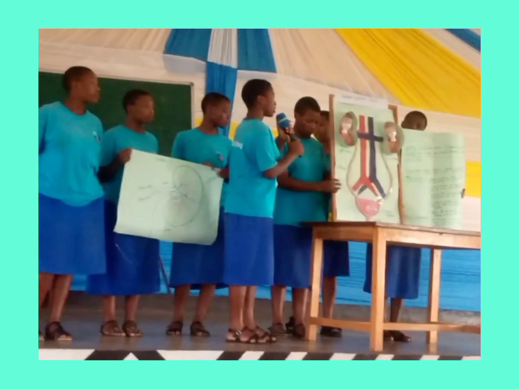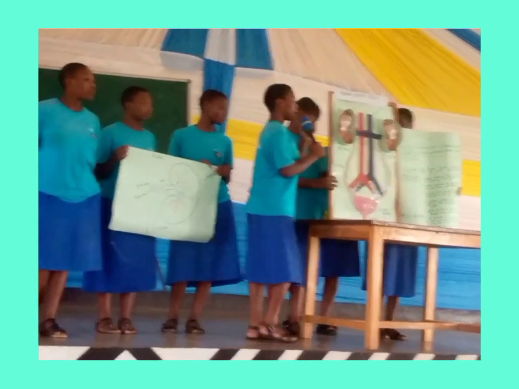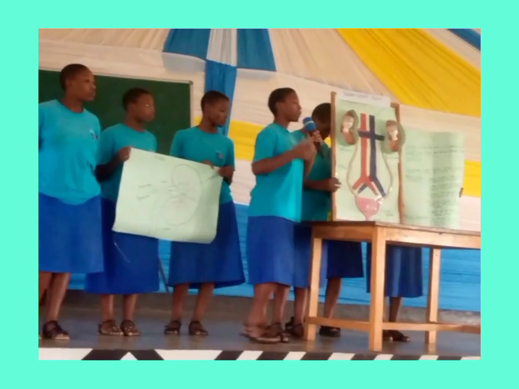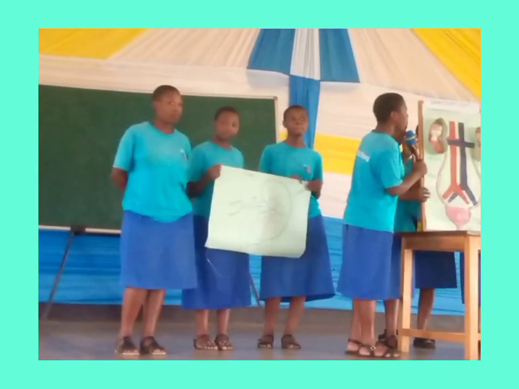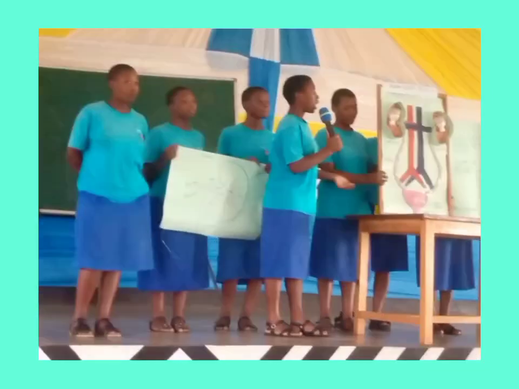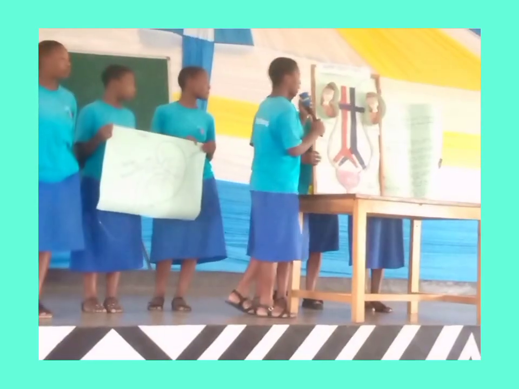After connecting the bottles with pipes on the designed urinary system, we tested how well our urinary system works.